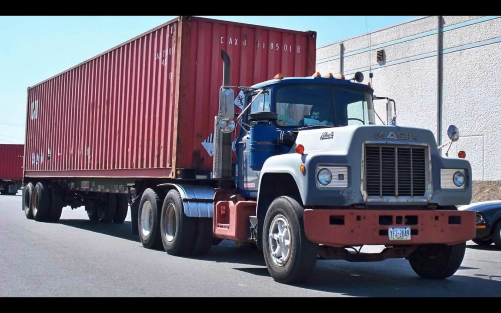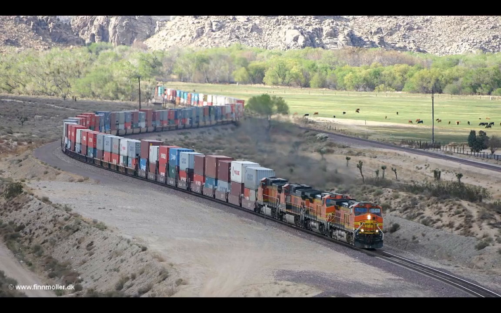Of course, you can also use different transport methods. It doesn't have to be a large container ship. You can use the same container to continue the transportation of the goods on the road or on the railroad.